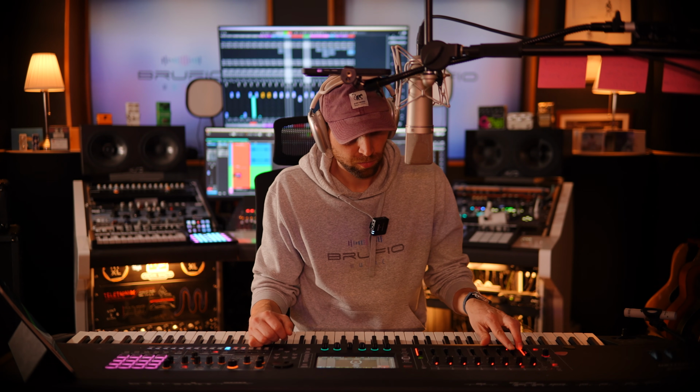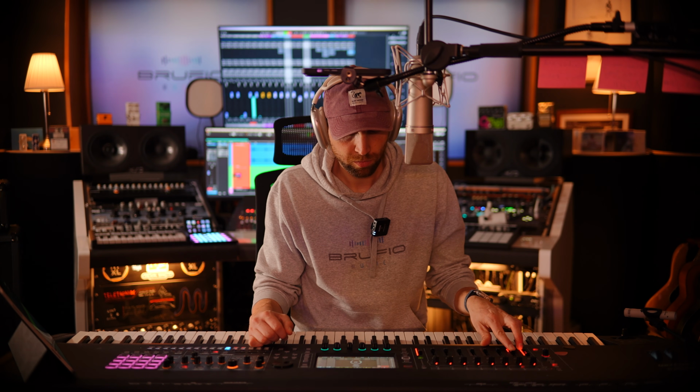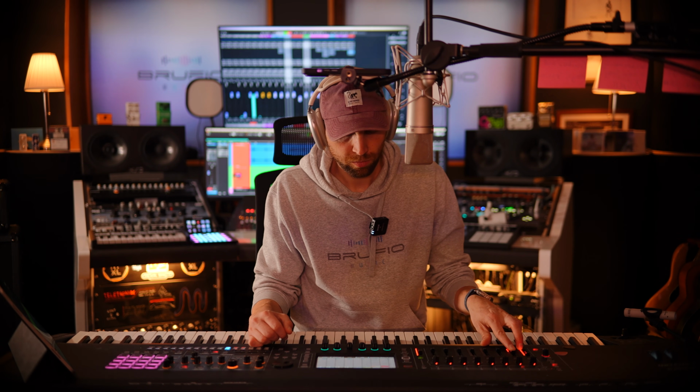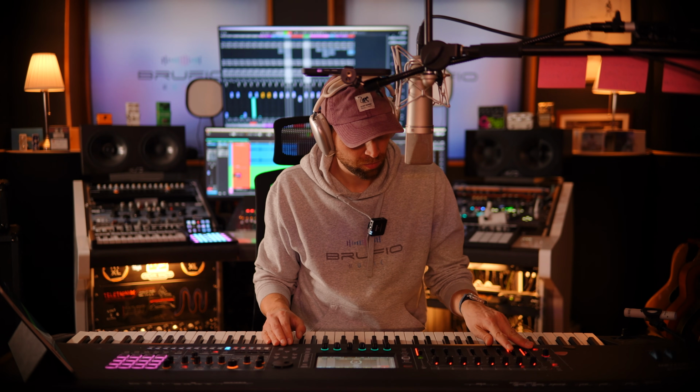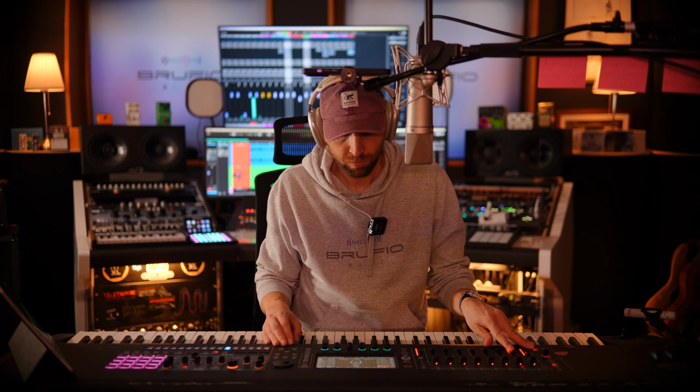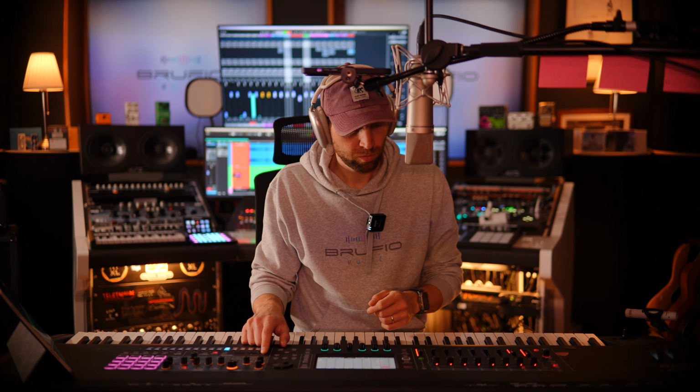Now the bass. Okay, so cool. You can also pan stuff to the left and right with the knobs here.